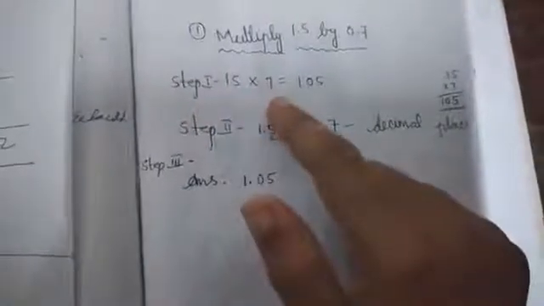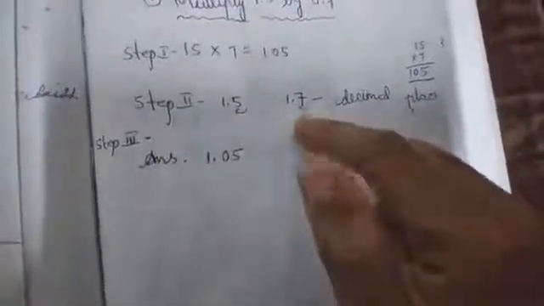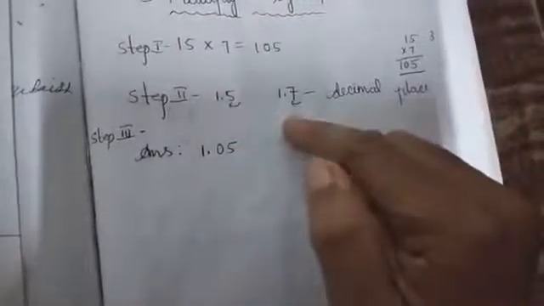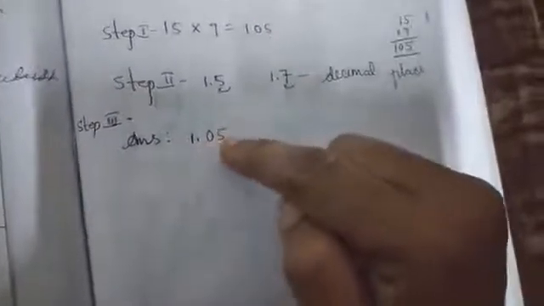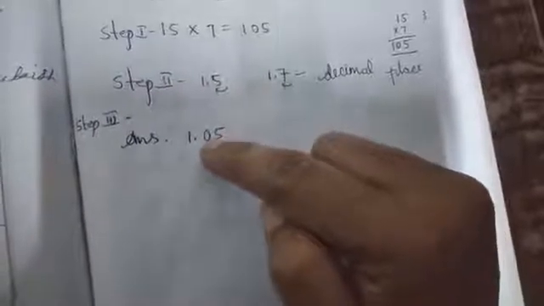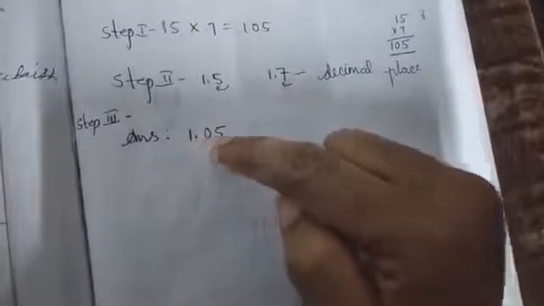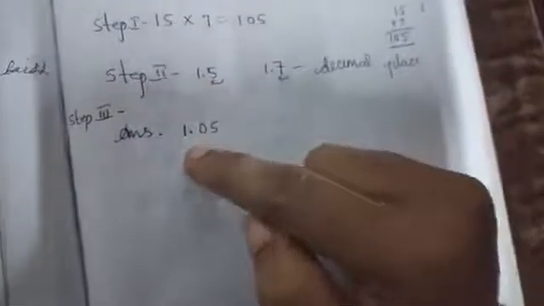This is the answer. Step 1, multiply as a whole number. Step 2, count the decimal places from the right side. Then if you get 2 decimal places, count 1, 2 in the answer and put the decimal point there.